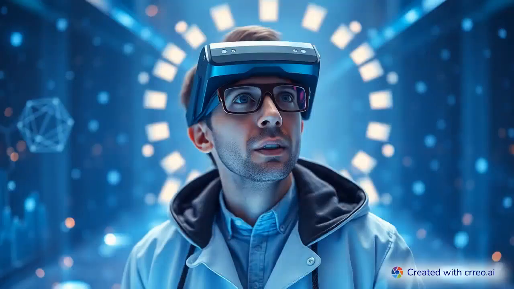Looking ahead, the future of quantum visualization is super exciting. With emerging technologies like virtual reality and augmented reality, we could visualize quantum concepts in ways we've never imagined. Imagine exploring a quantum state in a 3D space. It's going to be incredible.